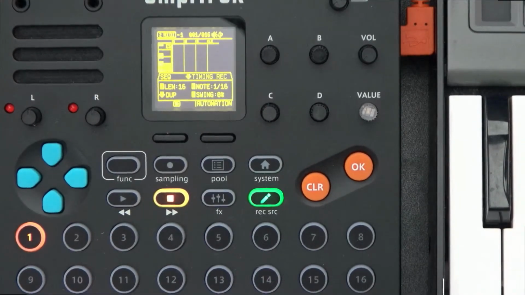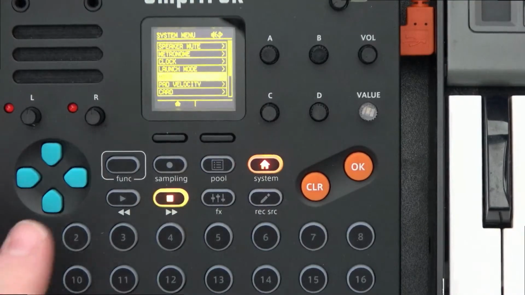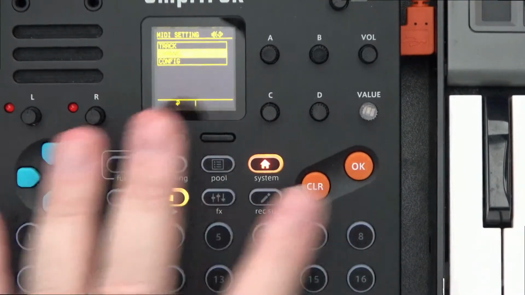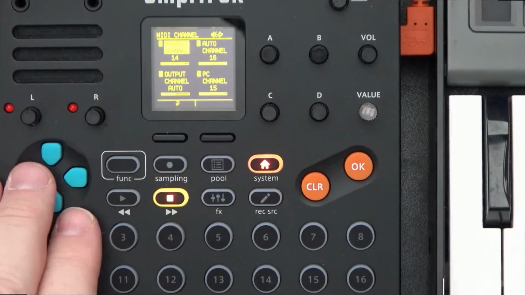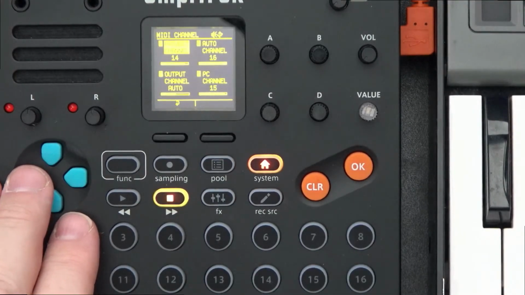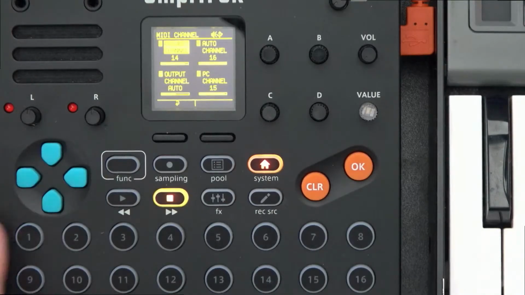I just don't know why that's not transmitting. Maybe it's a MIDI setting. MIDI channel. Maybe it receives on... output channel is auto.